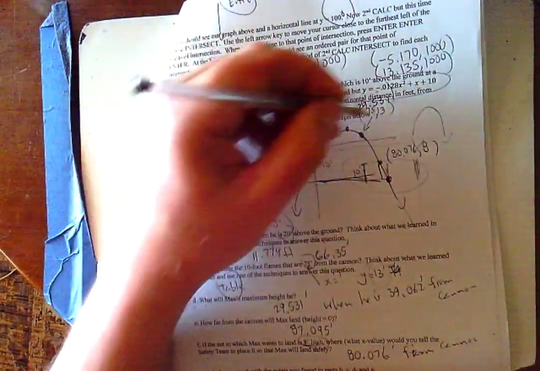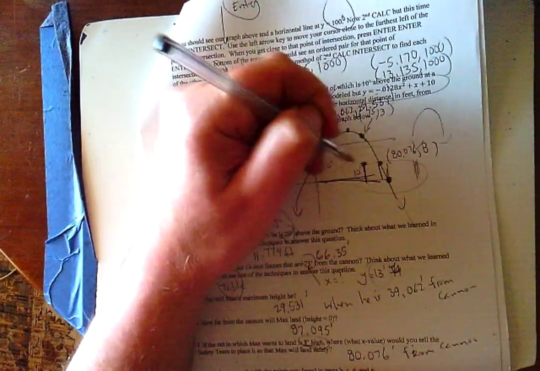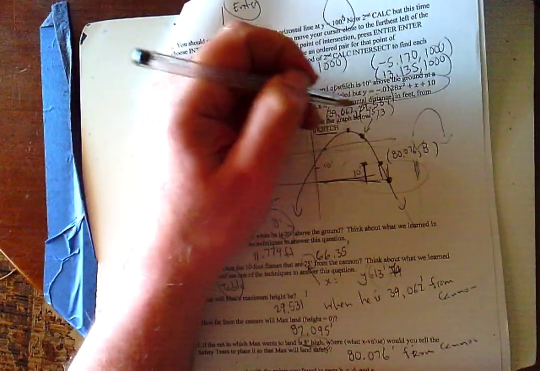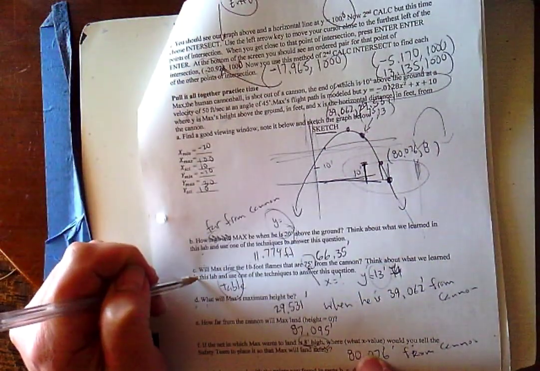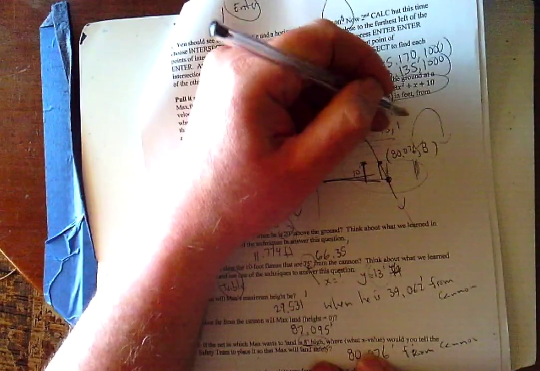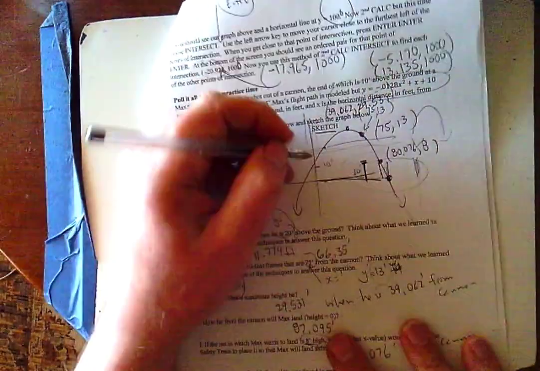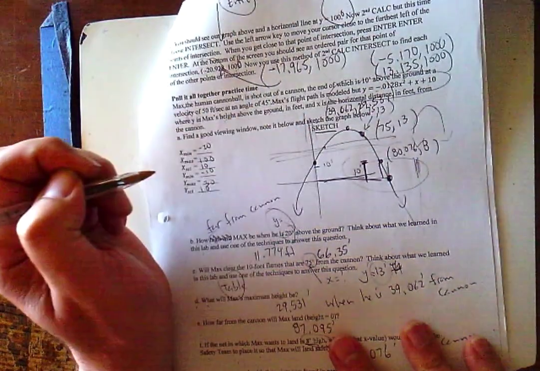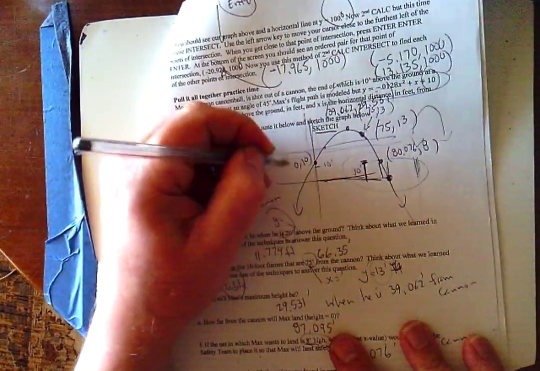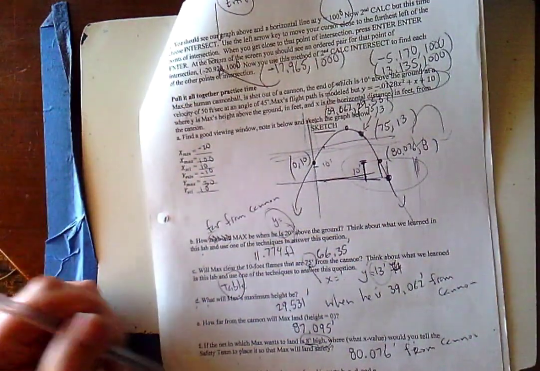80.076, comma 8. We knew this point here when he wanted to be above the 10-foot flames. That happened at 10-foot flames when he was 75 feet from the cannon, and he was 13 feet in the air. And you might want to put in this y-intercept as well, since that's easy to read off the graph, 0, 10. So there's my well-labeled graph for part G.